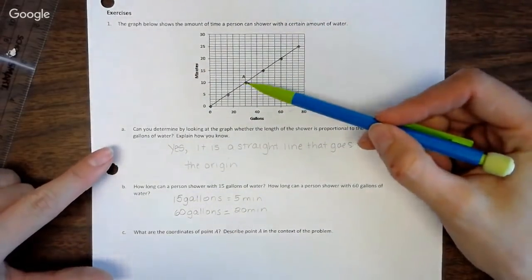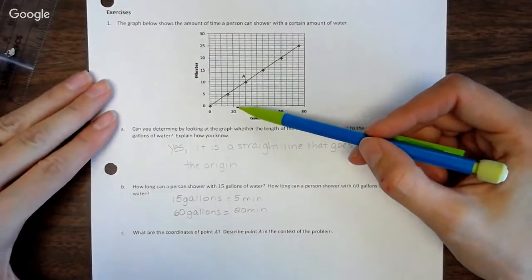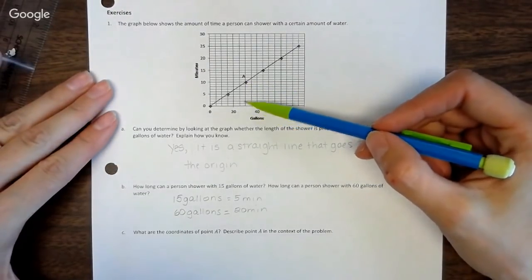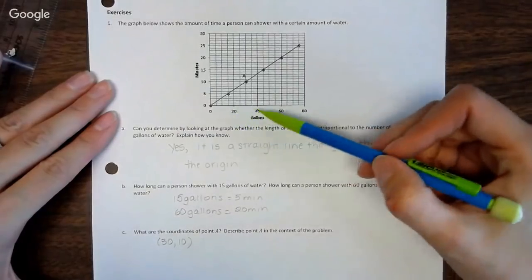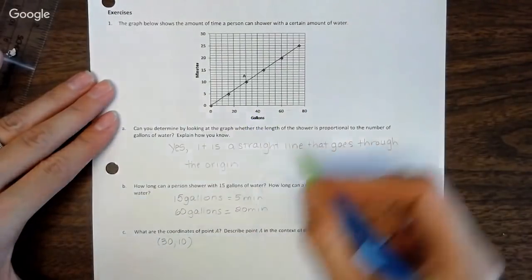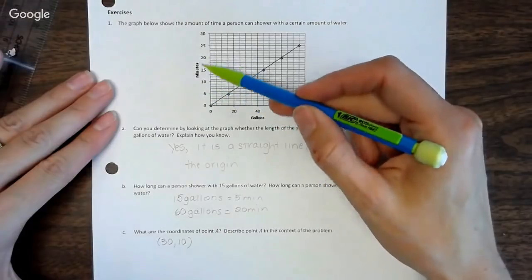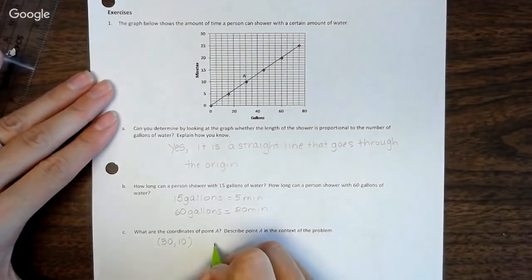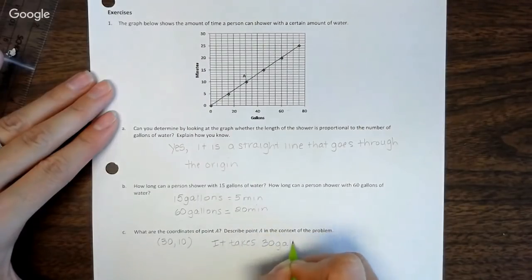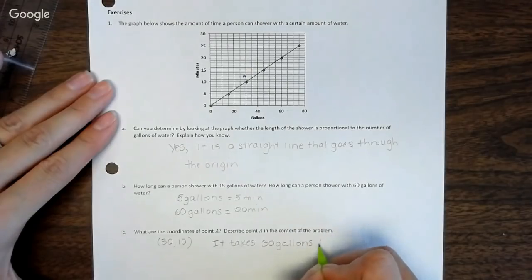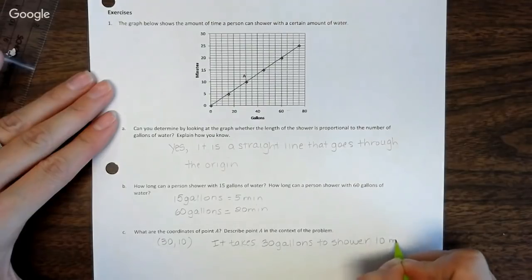All right, look at point A on the graph. Point A, this is 20, so 25, 30, and 10. So what does that mean in this problem? Well, 30 is our x value, so that tells us the number of gallons. 10 is our y value, tells us the number of minutes. So it takes 30 gallons to shower for 10 minutes.